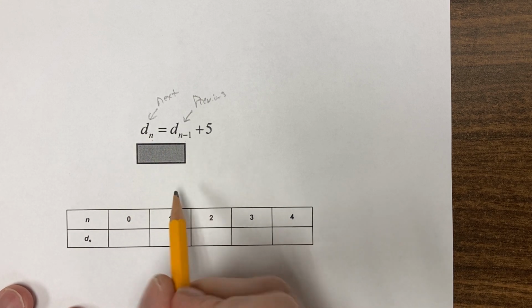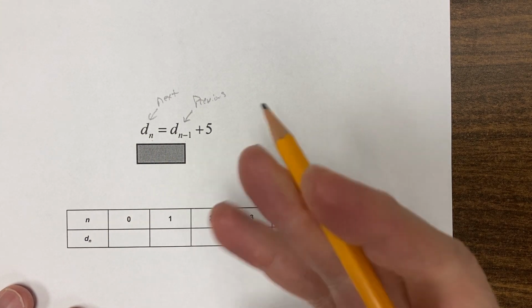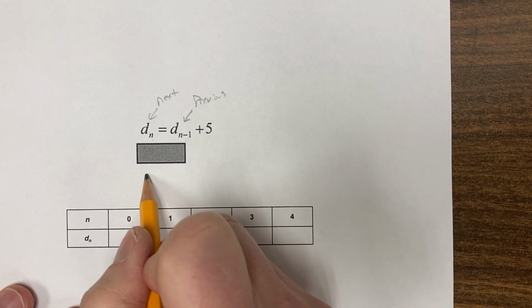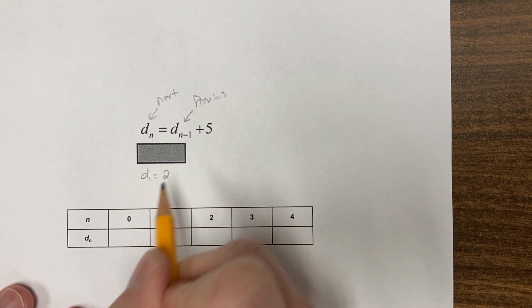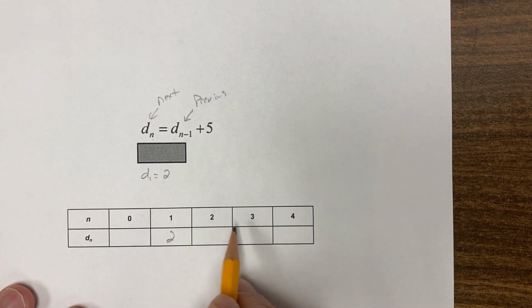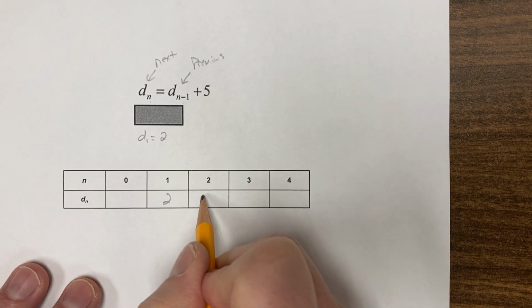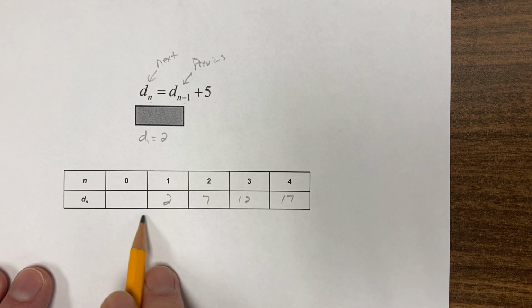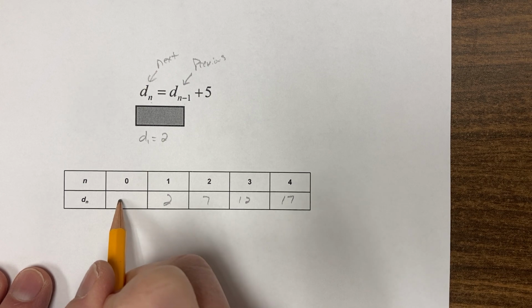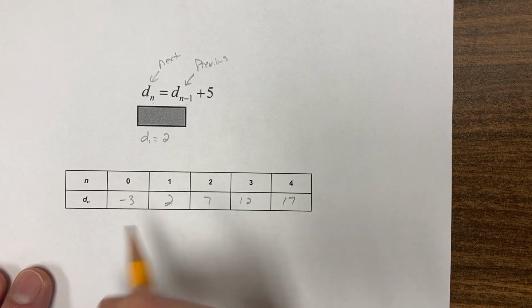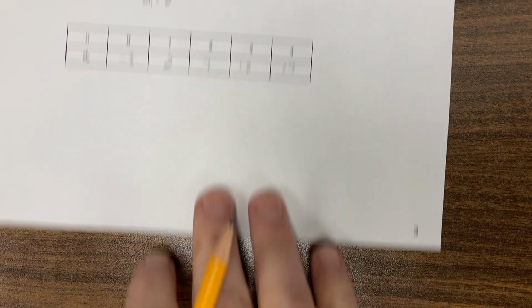Okay? And so that's great, that's easy to use, except we need to know where to start, right? So let's say they started us at 2, okay? So to get to the next term, we just add 5, so 7, 12, 17. And if for some reason we wanted to come back to term 0, we would just subtract that 5 back, right? And that's pretty easy to understand.